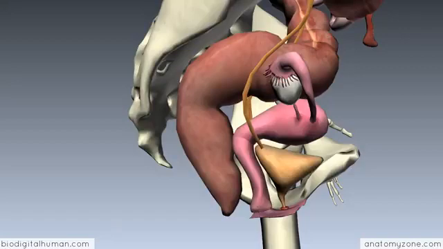So what we're looking at here is a lateral view of the pelvic viscera. So anteriorly we've got the bladder, behind that we've got the female reproductive system, and then behind that we've got the rectum and the anal canal. So you can see the location of this reproductive system in relation to the bladder and the digestive system behind it.